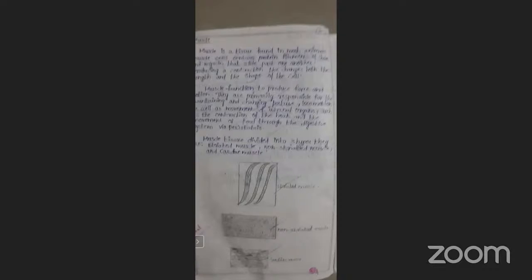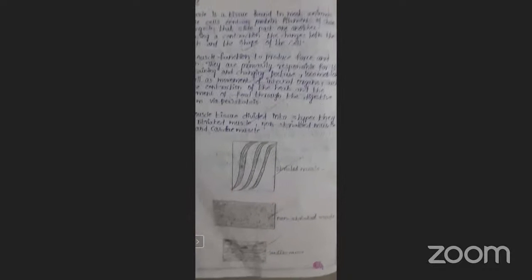Next, muscle tissues, nervous tissue. Okay, nervous tissue, you can write about nervous tissue and you can draw the diagram, like a nerve cell. And so like that you have to draw the diagram. Striated, non-striated, cardiac diagram also given.